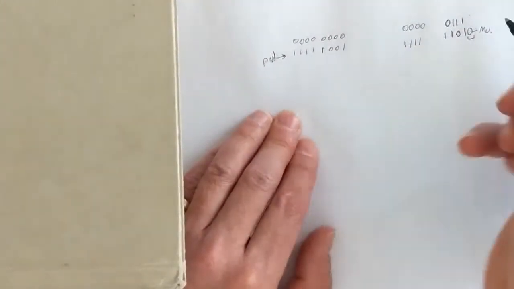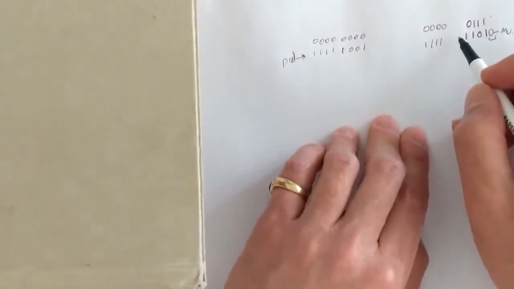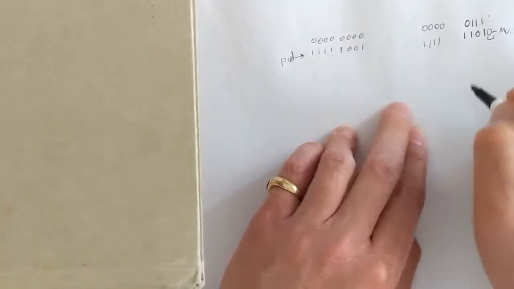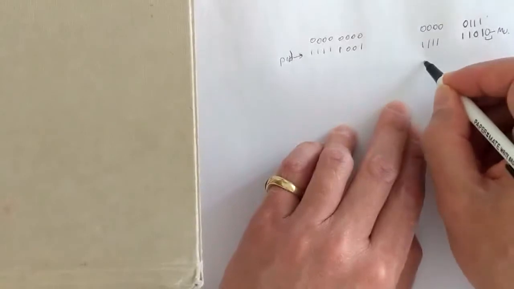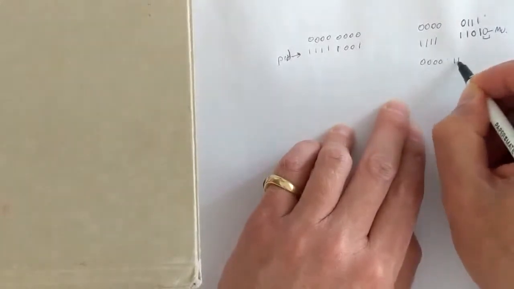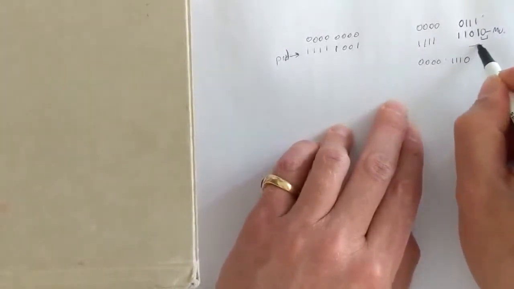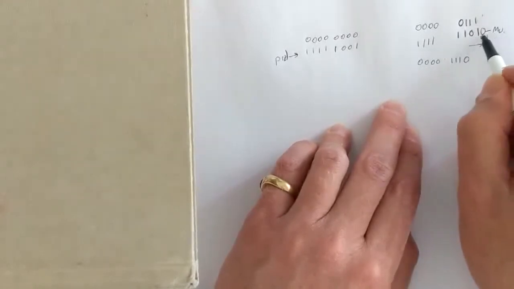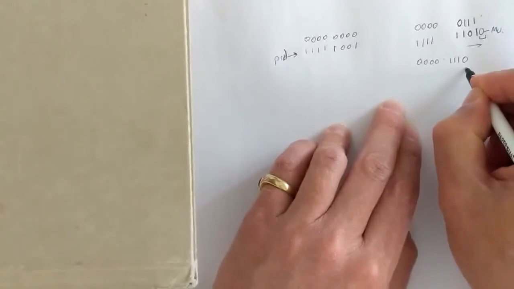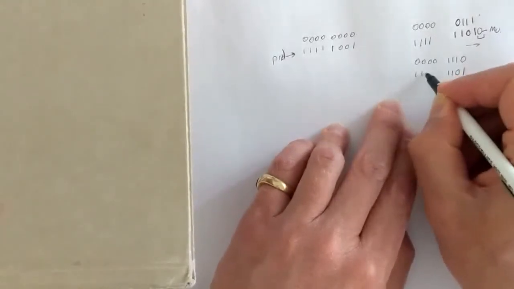Now we have to shift left the multiplicand and shift right the multiplier. So our multiplicand will now be, let's rewrite it, 0 0 0 0 1 1 1 0, and the multiplier will shift right this way, so this 0 will drop off, and we'll get 1 0 1 1 1 1 1 1.